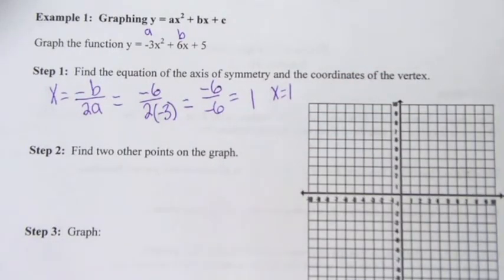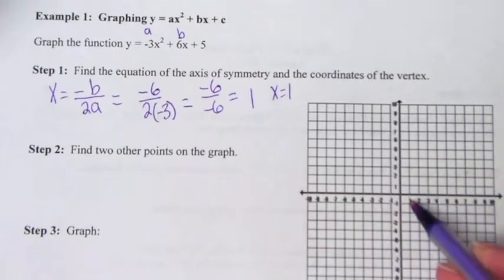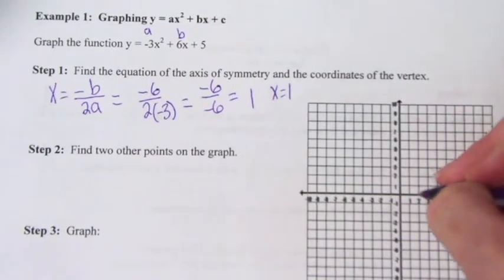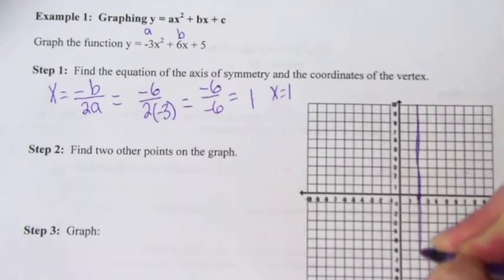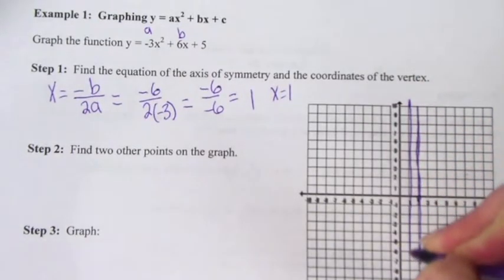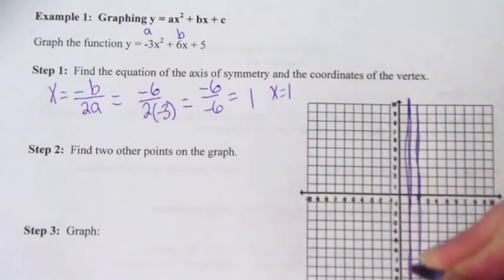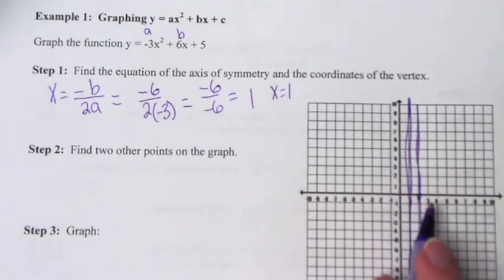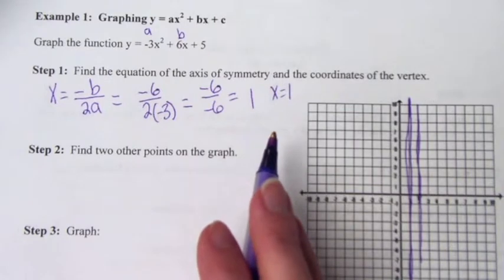Now, I know that you all remember how to graph the line x equals 1, right? How do we graph it? Where x is 1, this is where we start. The axis of symmetry is going to be vertical on these. So basically, you go to x equals 1 and you draw a vertical line. Sorry, I misspoke earlier. Anyway, x equals 1 is our axis of symmetry.